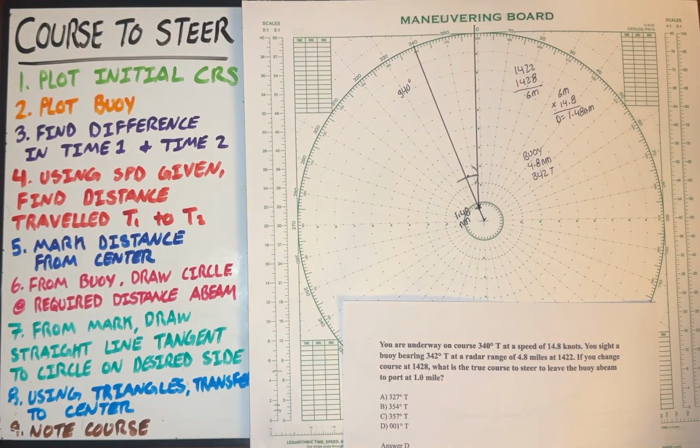So that looks good. Now, this is not from the center, so this is inaccurate. We want to, using our triangles, transfer that course change line that we just solved for to the center.